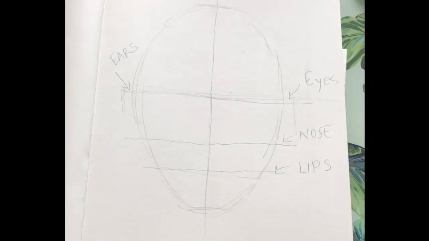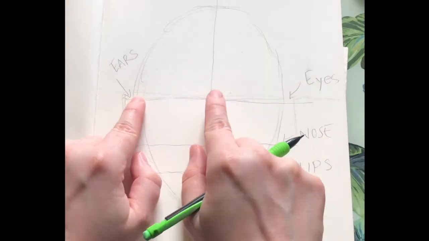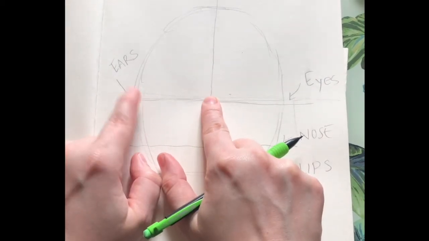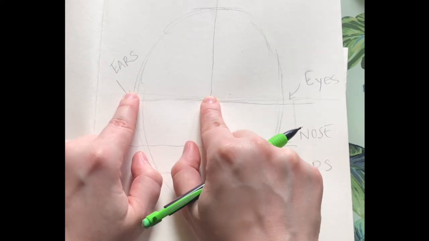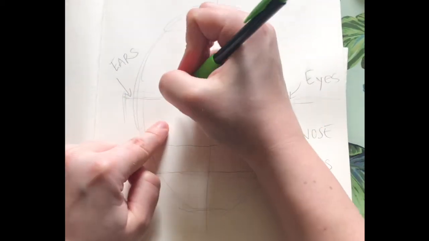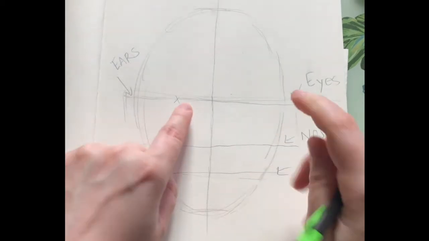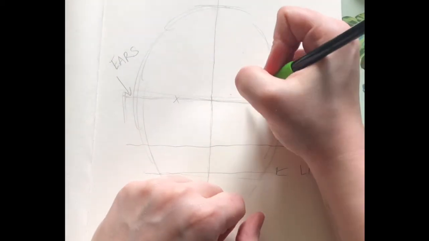Then you're going to find out where your eyes are going to go. So our eyes have several different parts. We're just going to find out where the really center of our eye is. That's the pupil, that's the dark part of your eye. So I'm going to put my hand in the center of my face, my hand on one of my ears, and I'm going to meet at the middle again. And this is where my pupil's going to be. I'm going to do the same thing right here.